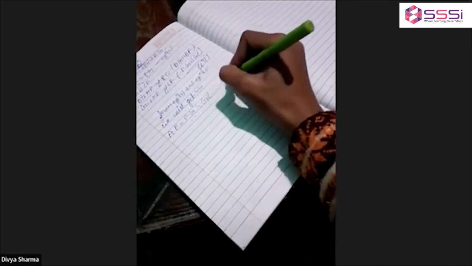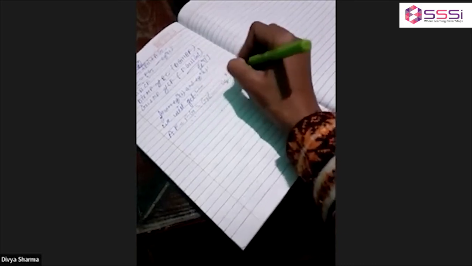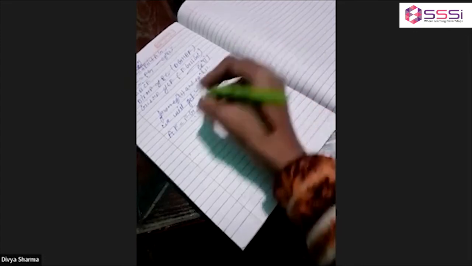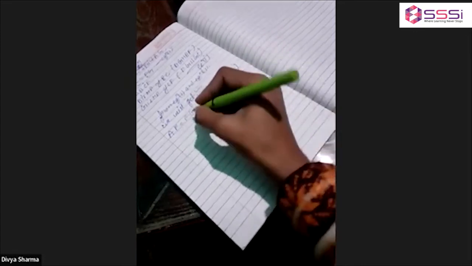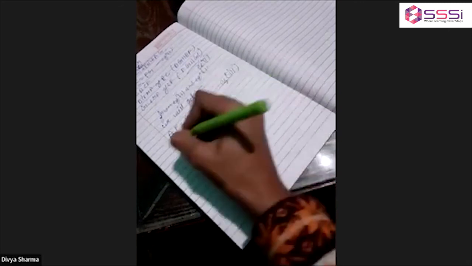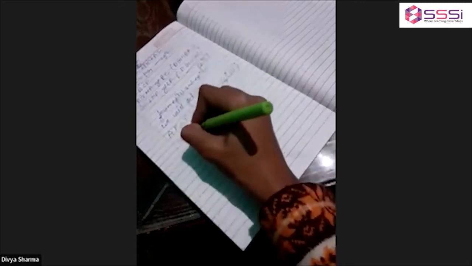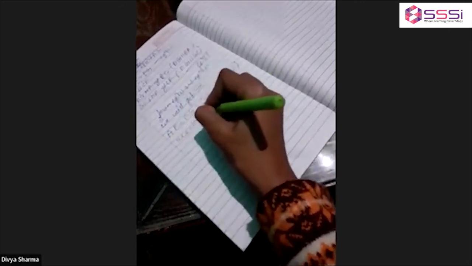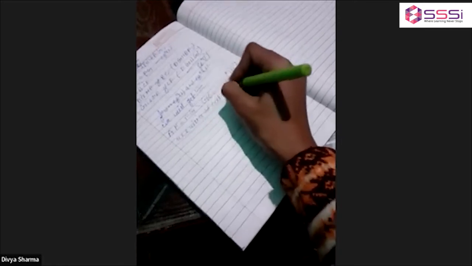Now we will make it equation three. So what we do here, we will add all the equations so that we get the desired solution.